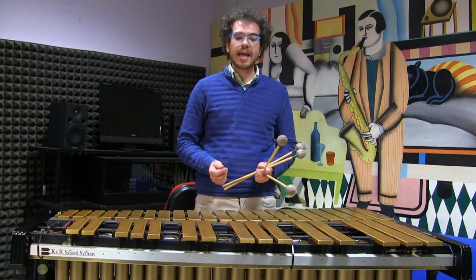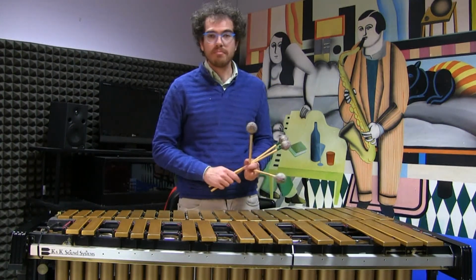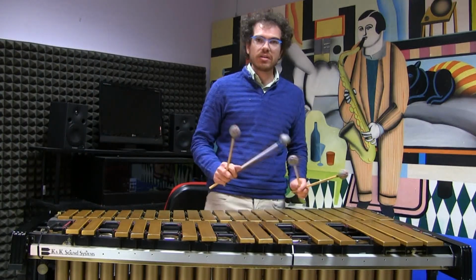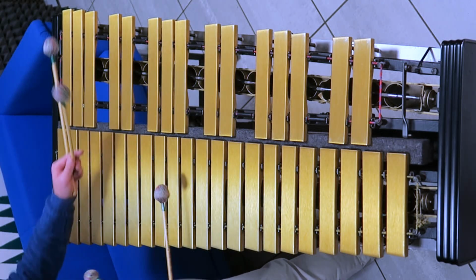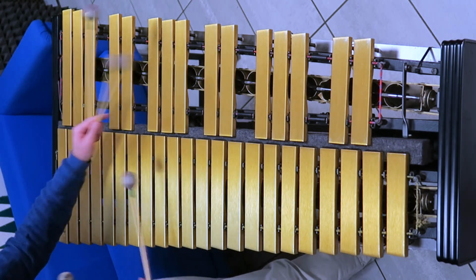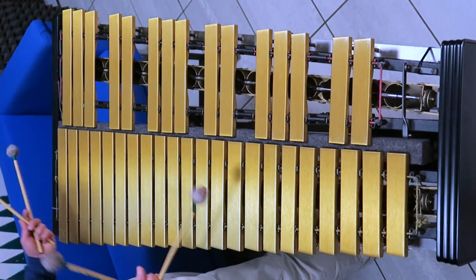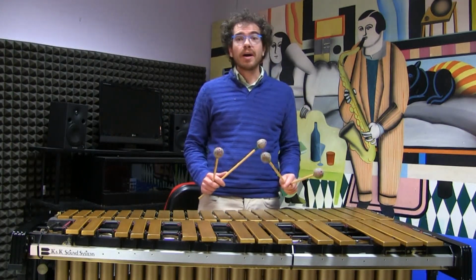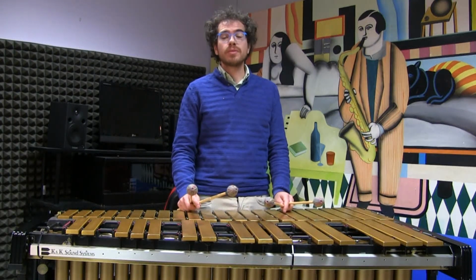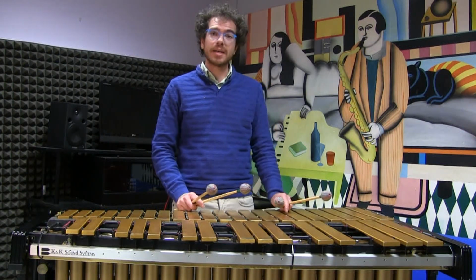Okay, we said that this lick is related with the Honeysuckle Rose melody. And in fact, Honeysuckle Rose goes, right? It's the same thing. But Charlie Parker uses a technique that is called rhythmic displacement.